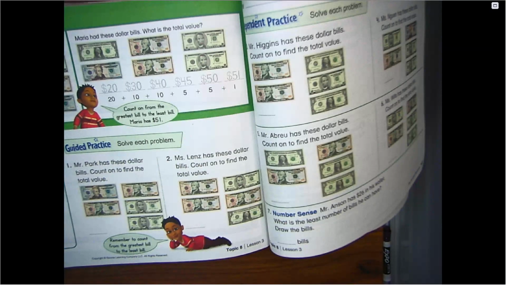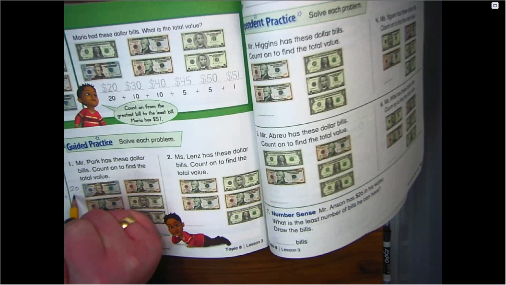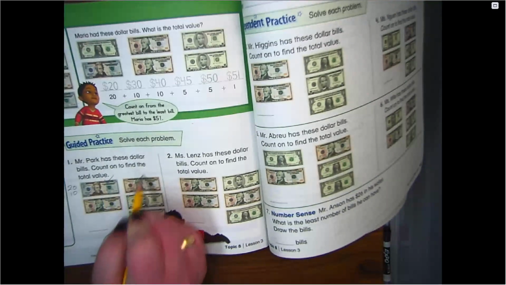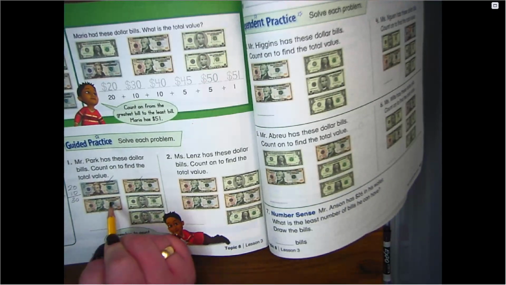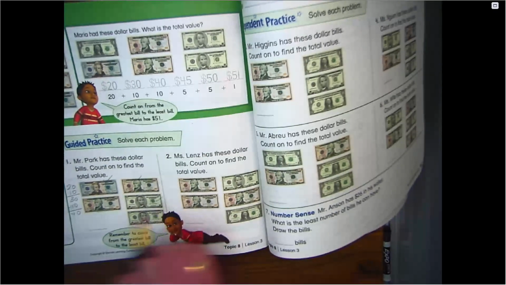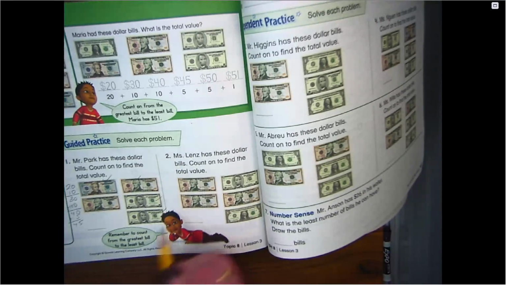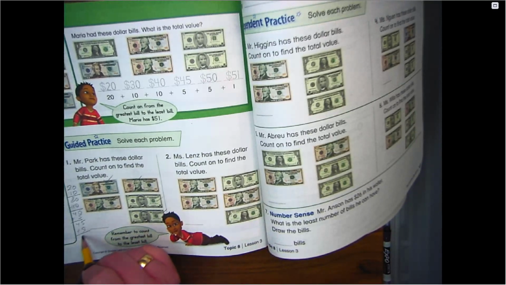Mr. Park has these dollar bills. Count on to find the total value. So we are going to start with the $20 bill and then count on from there to find the total value. 20 plus 10 is 30. If you need to, you can do the addition on the side. 20 plus 10 is 30. 30 plus 10 is 40. 40 plus 5 is 45, and 40 plus 5 more is $50.